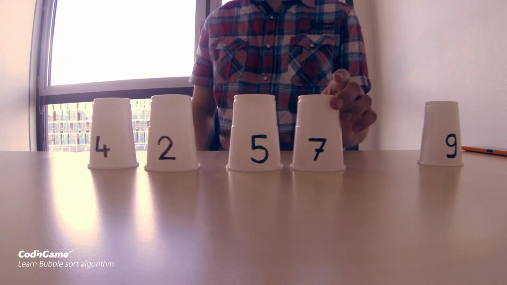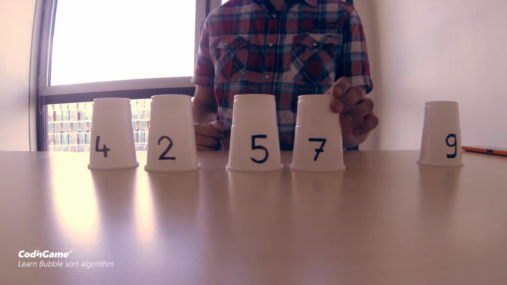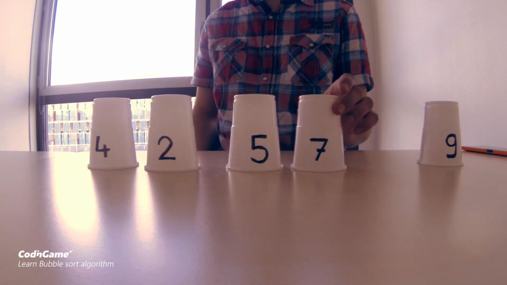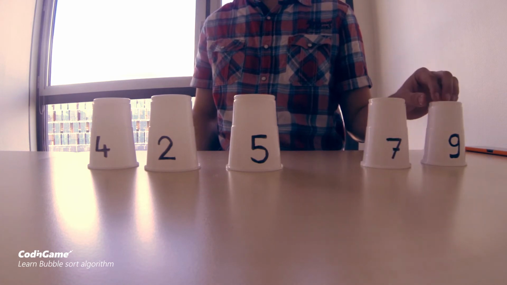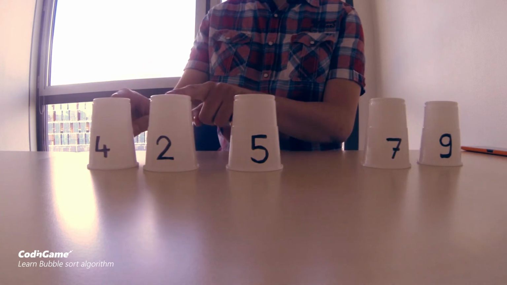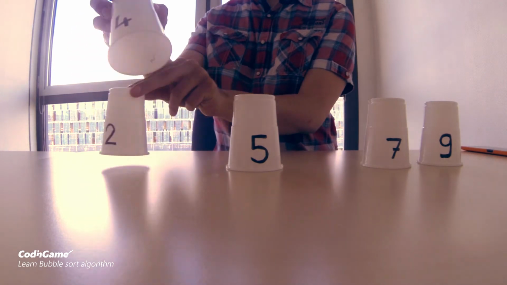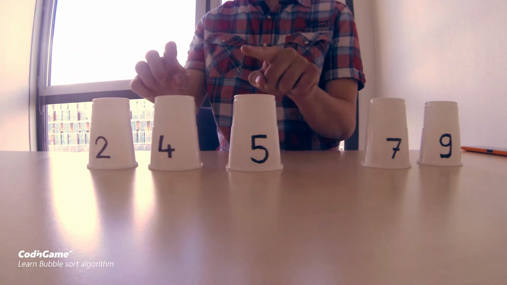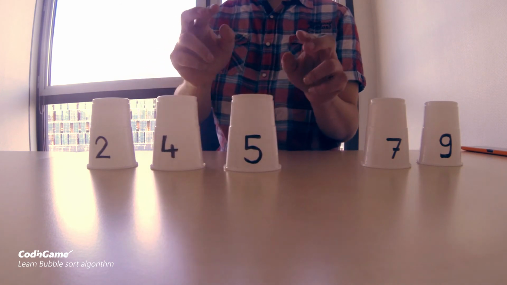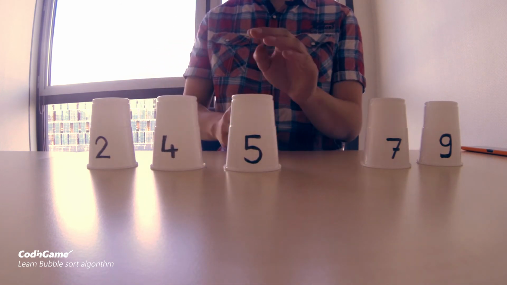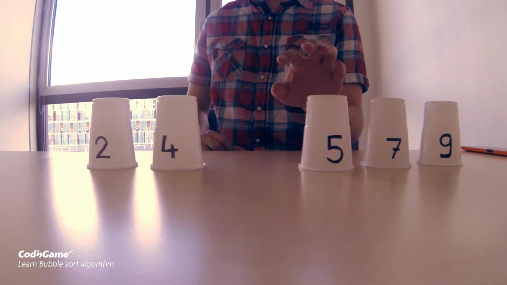And since we have swapped something around during our last pass, we will have to continue by putting the last number 7 aside. Is 4 greater than 2? Yes, we switch the numbers around. Is 4 greater than 5? No, we don't do anything. We have reached the end. We put the 5 aside.